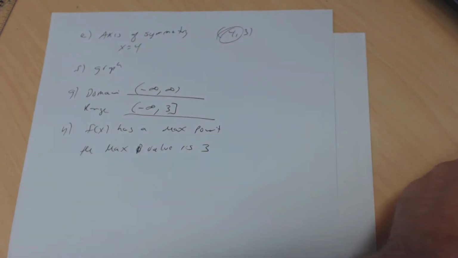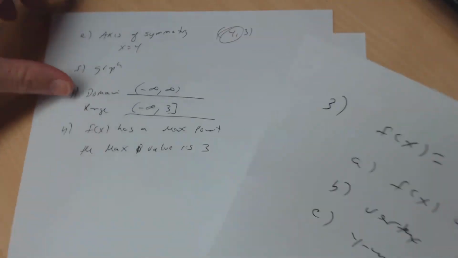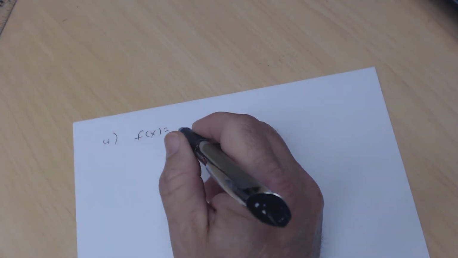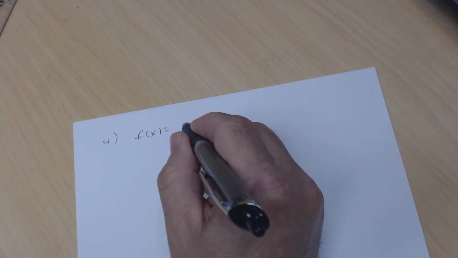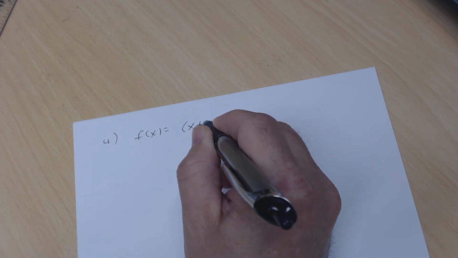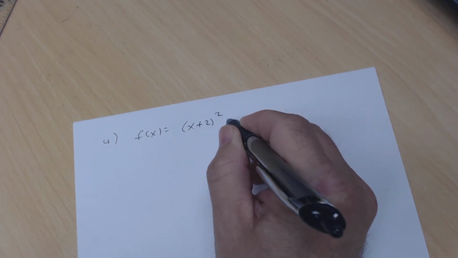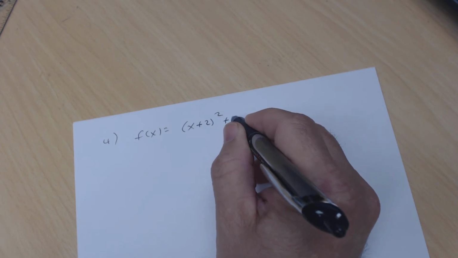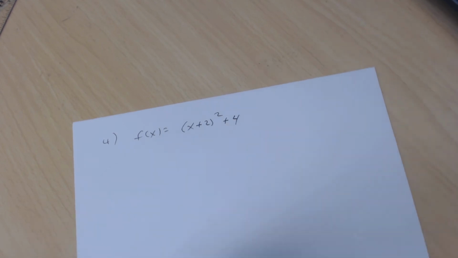Okay, let's do one more with this. All right, number 4. You have f of x equal, let's say we had x plus 2 squared plus 4, let's say.